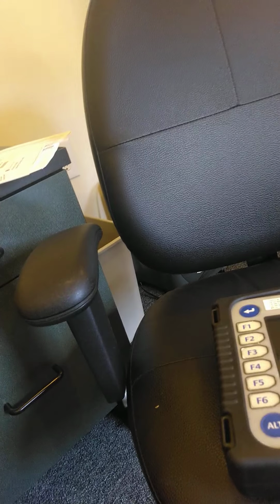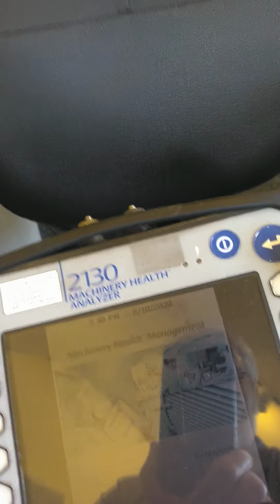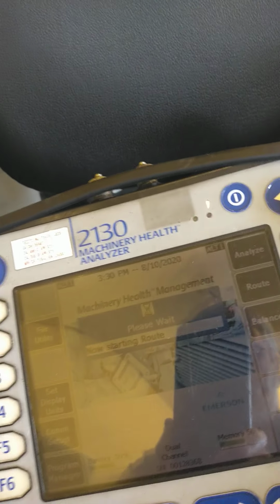Over here we have your nice clean 2130, and you're familiar with this process of plugging it in here. I hope you can see this. I'm plugging it into any USB port and turning it on.